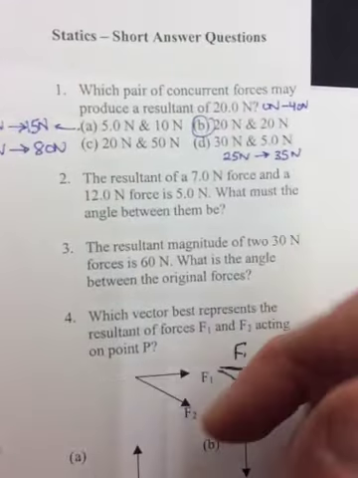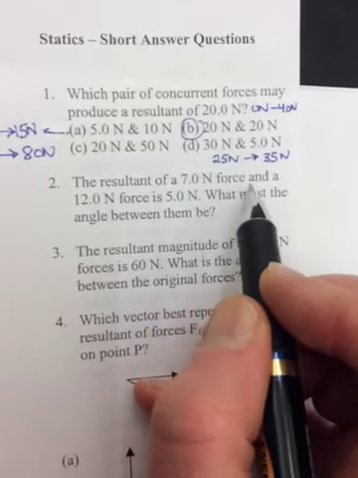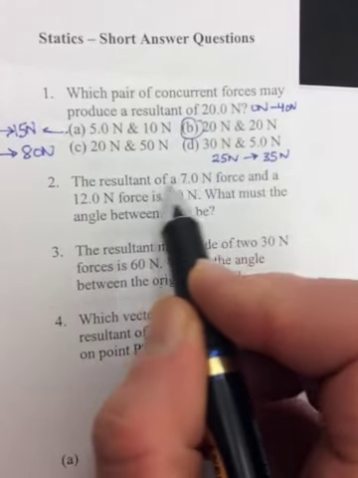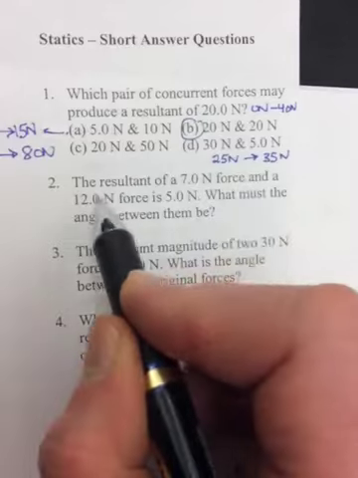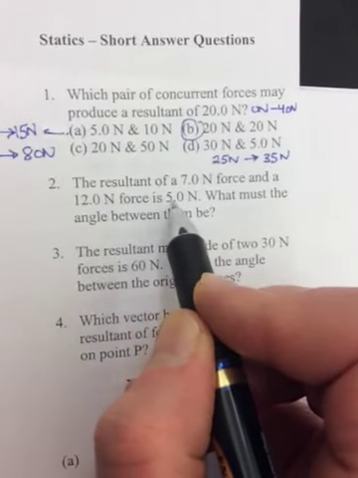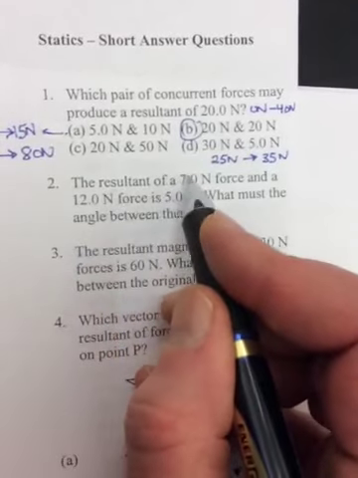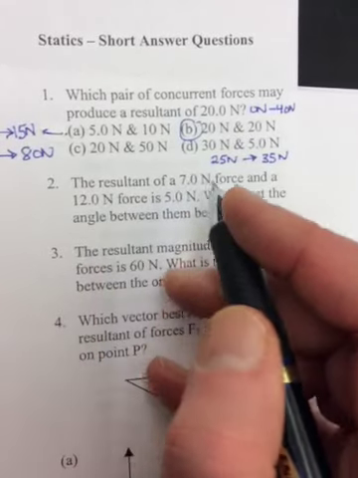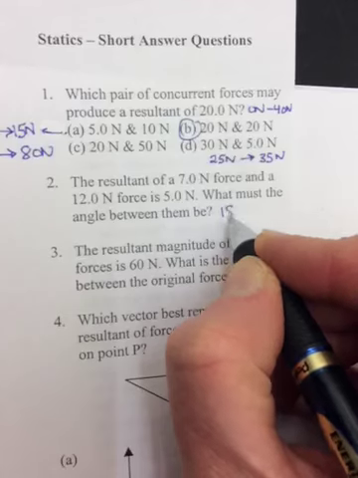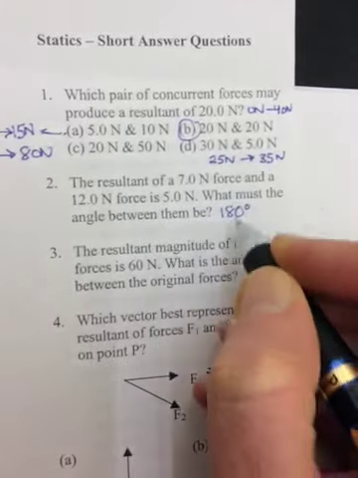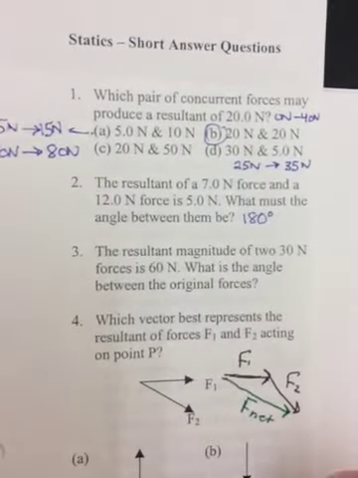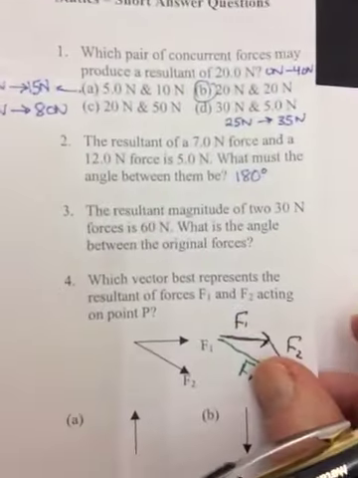All right, number 2. The resultant of a 7 Newton force and a 12 Newton force is 5 newtons. What must be the angle between them? Well, if you subtract 12 and 7, you get 5. So the angle between them must be 180 degrees. Again, going back to the way we had forces.